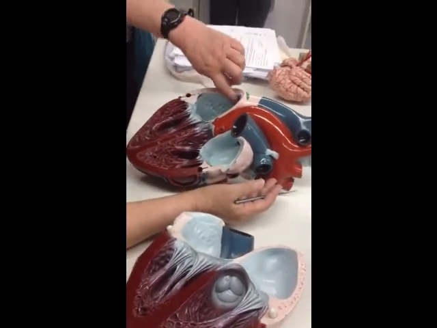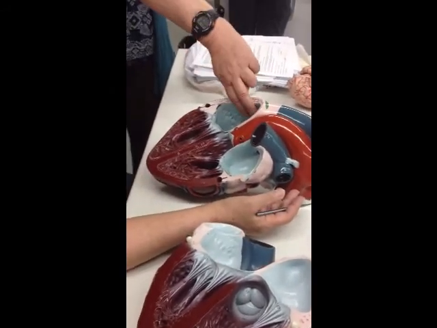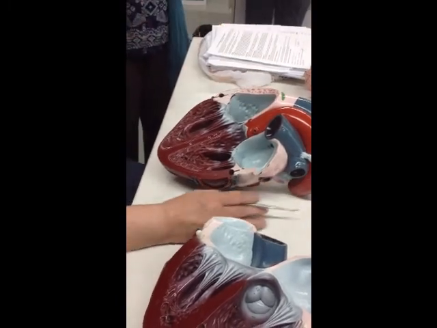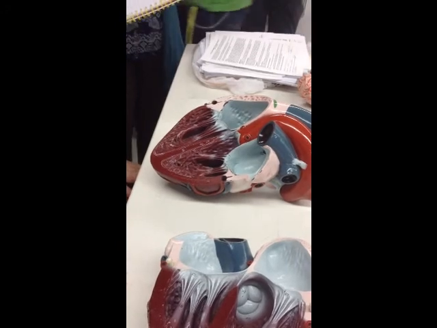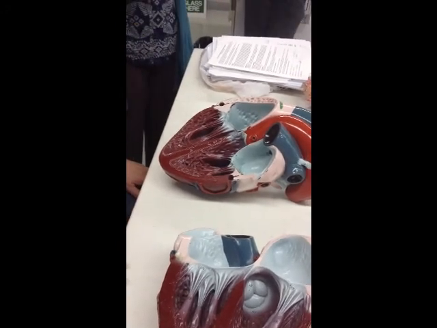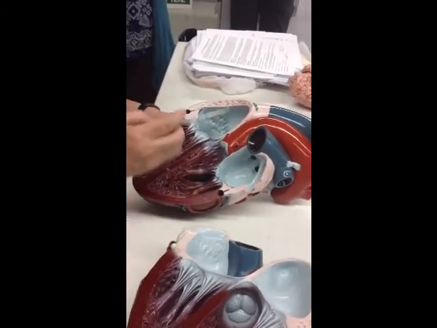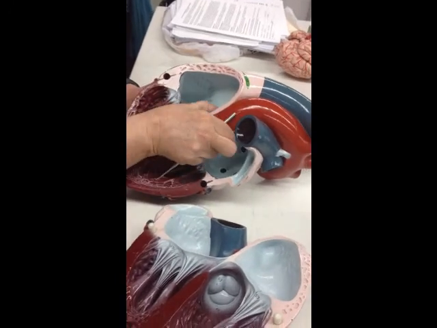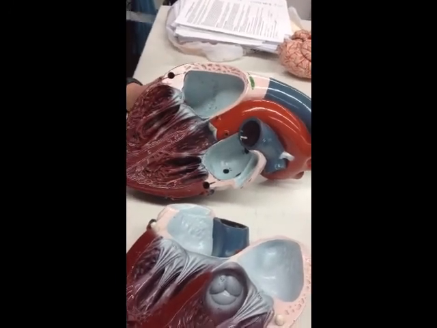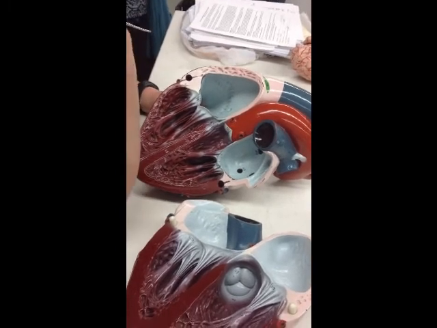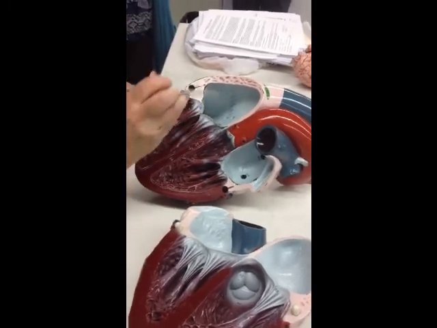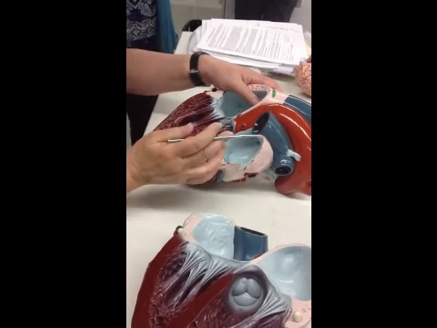Then there's some muscular comb-like ridges in the right atrium. What are those called? Do you know? Those are the pectinate muscles. Okay. There's a depression in the wall here in the interatrial septum, the fossa ovalis, which was before birth the foramen ovale. And there's a lot happening in this right atrium.